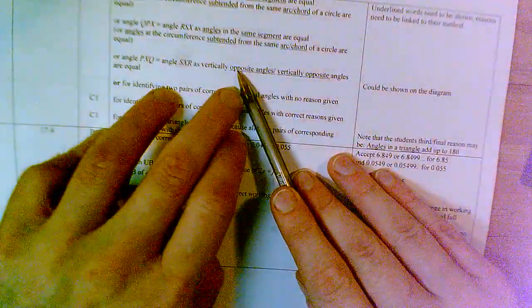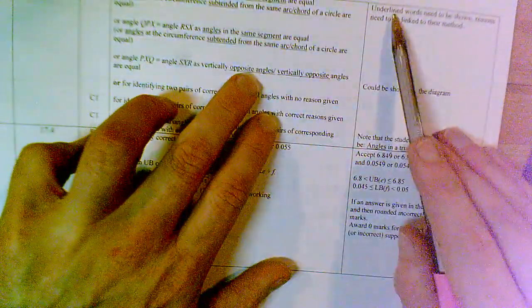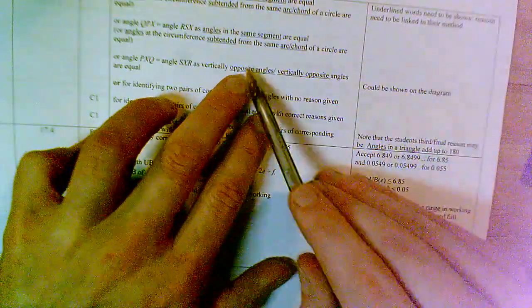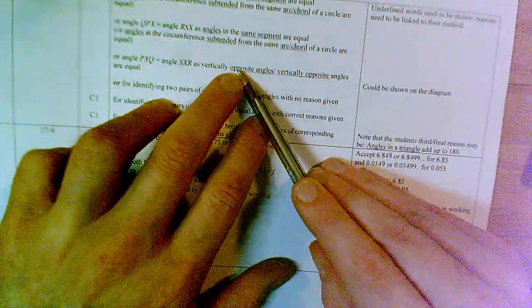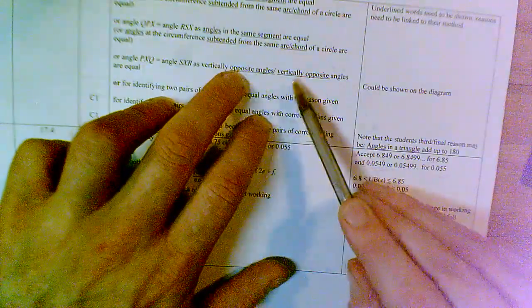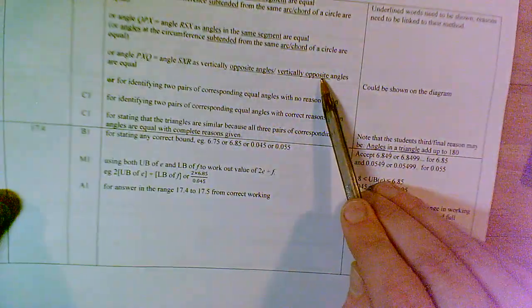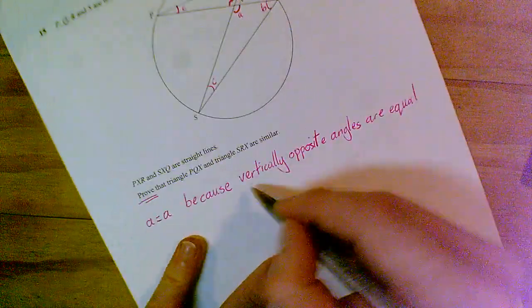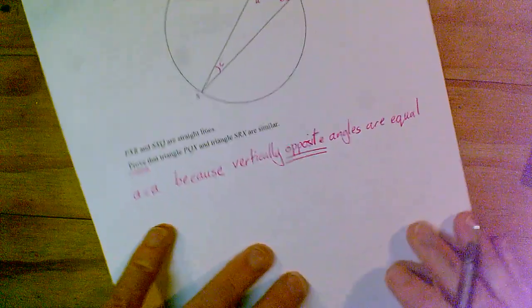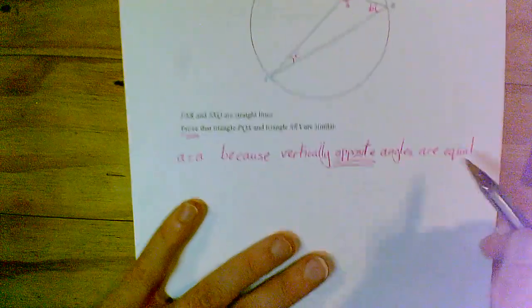Right, if I look at the mark scheme, it says anything that's underlined has to be shown. So opposite angles or vertically opposite, but just opposite angles. You have to have the word opposite or vertically opposite to get the mark. Okay, it has to have the word opposite. So that's the really important part of that. Vertically opposite angles are equal.